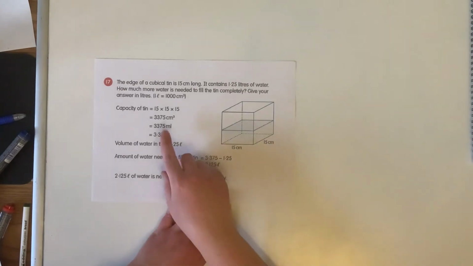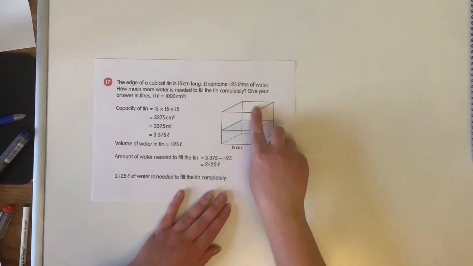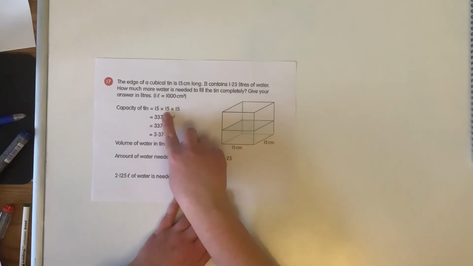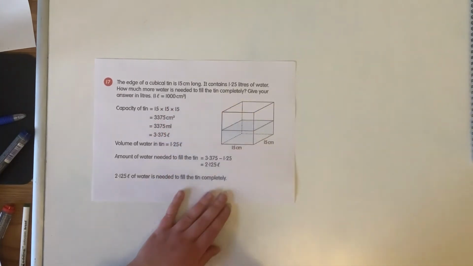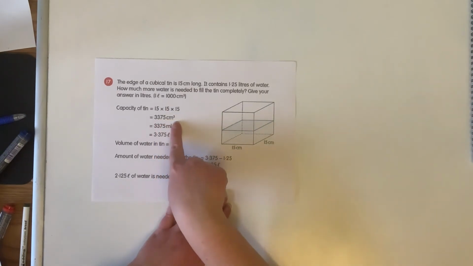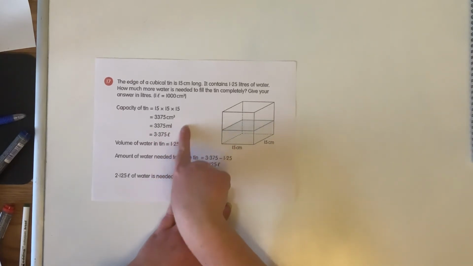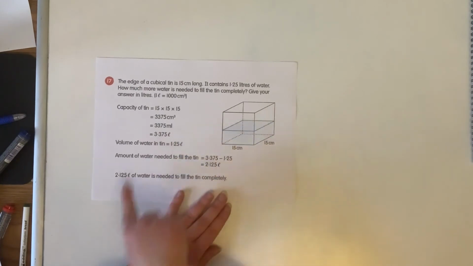And we would do that, just like we did in the last questions, by doing the length times the width times the height. So I would do 15 times 15 times 15. And when I work that out, that equals 3,375 cubic centimetres, which I then convert into millilitres, which is 3,375 millilitres, and then I can convert that into litres.